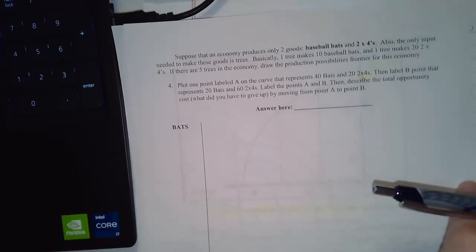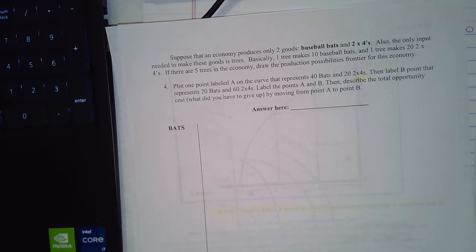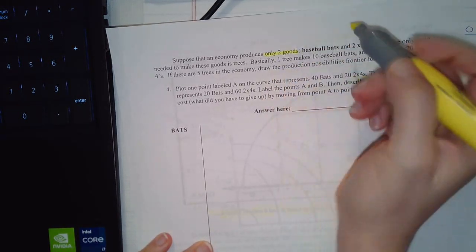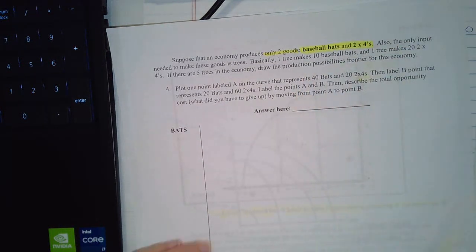Here we are on our second page, and I really like this example because it forces you to create your own production possibility curve. Suppose an economy produces only two goods. We know this is a very simplistic example, but this is how we begin to develop a more sophisticated version. Baseball bats and 2x4s.